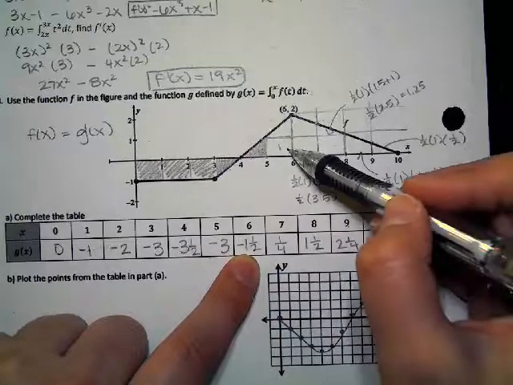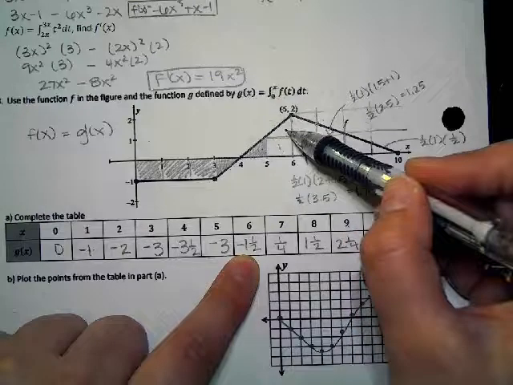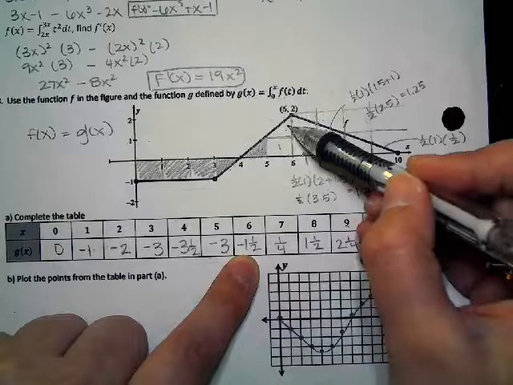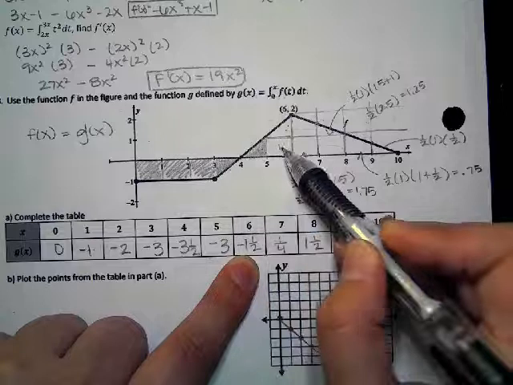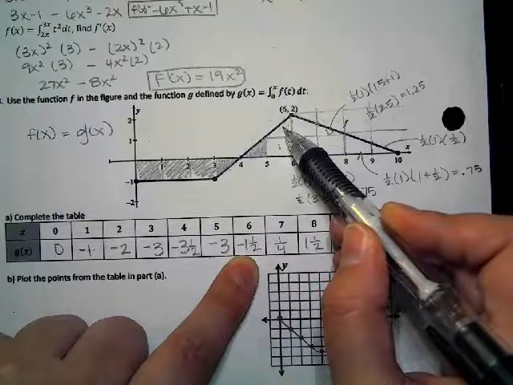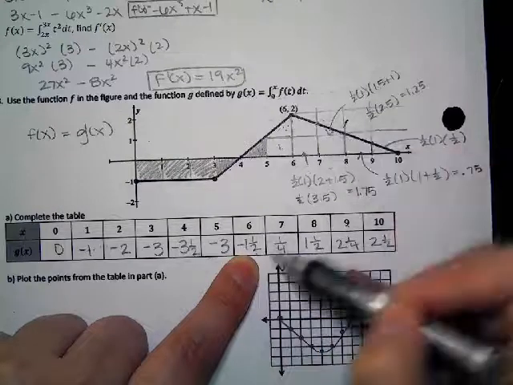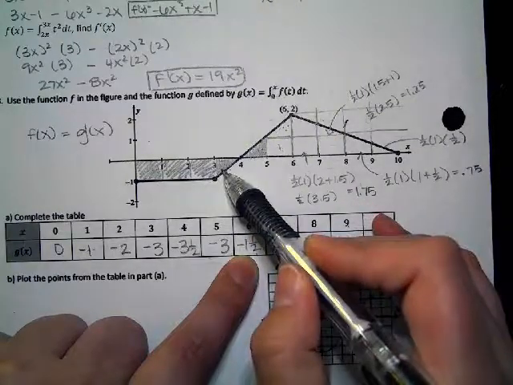For 6, I took the area of -3 and I added 1.5 back to it. See this positive area, 1.5? And that's where -1.5 came in there, because it had all this negative area first.